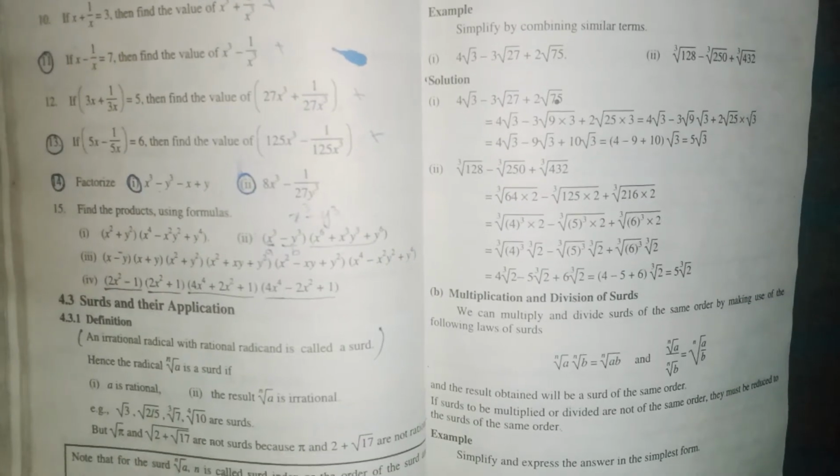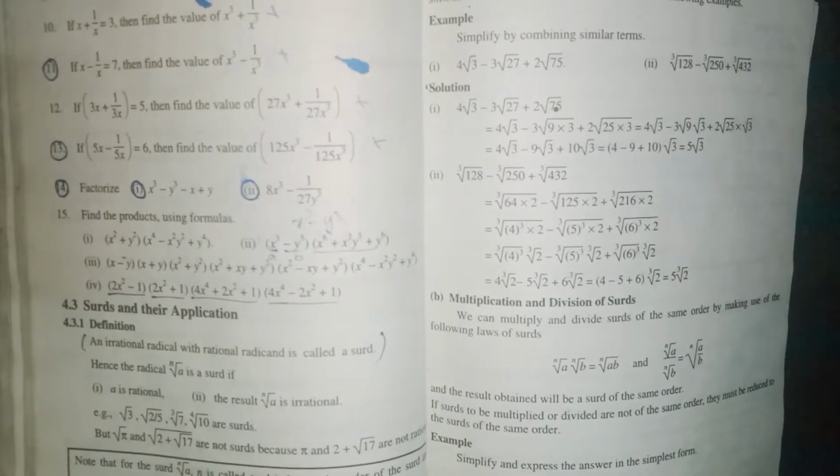What is a surd? An irrational radical with a rational radicand is called a surd. First, we should know what is a radical and what is a radicand.